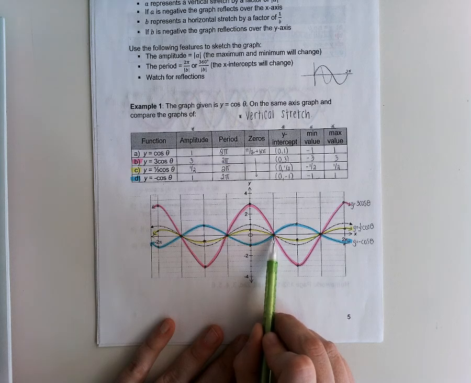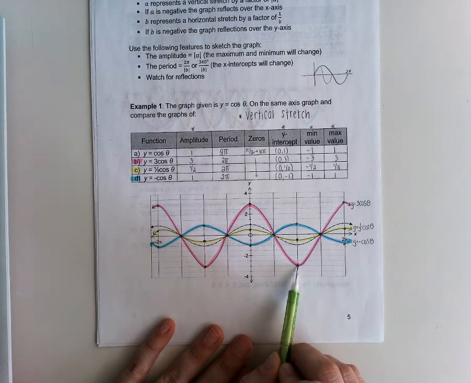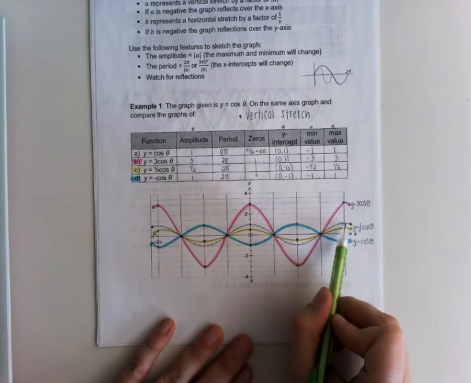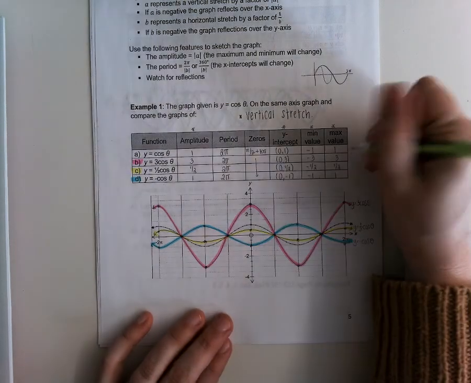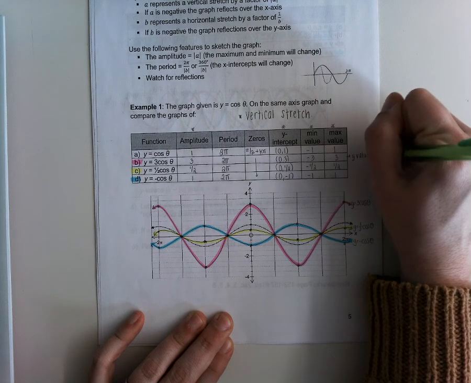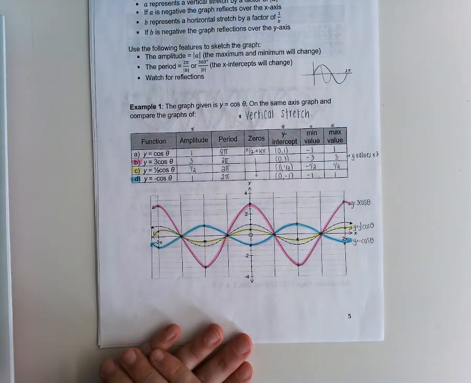A y value of 0 stays on 0. A y value of negative 1 becomes negative 3. 0 stays on 0. And a y value of 1 goes to 3. So I'm multiplying the y values by 3. That's what I'm doing in this first example.